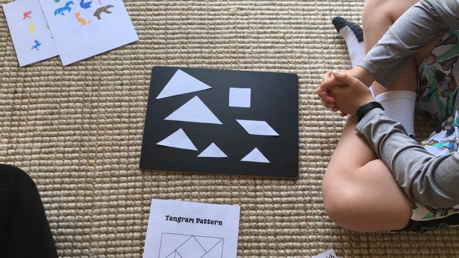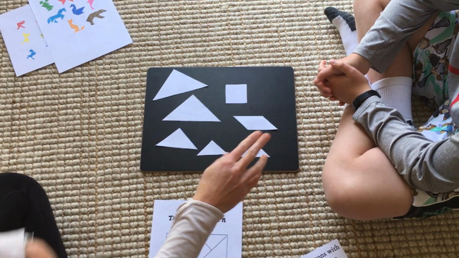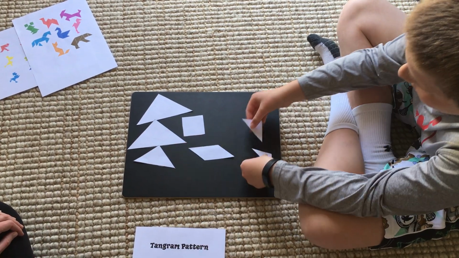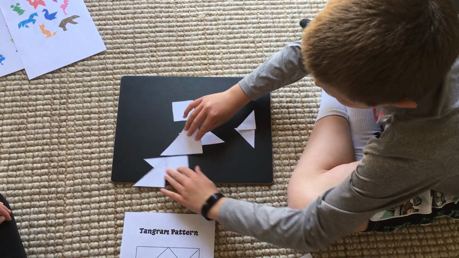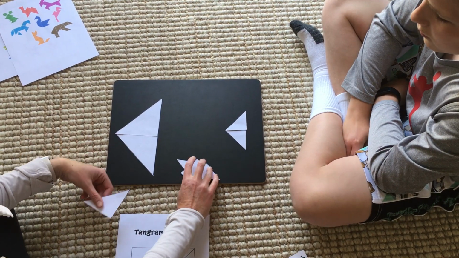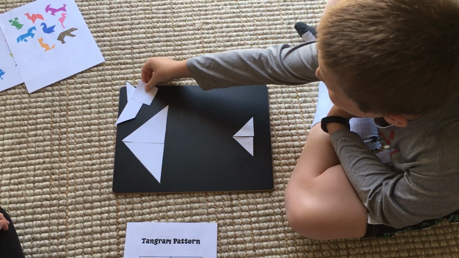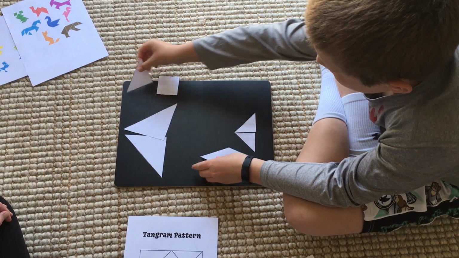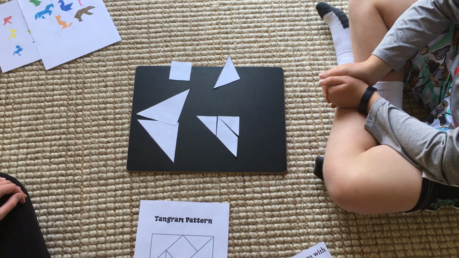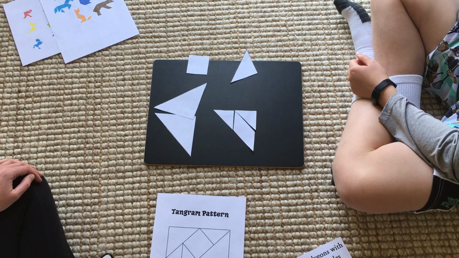Okay, and here's your challenge. You are going to try to make 1 triangle using 2 pieces. Charlie, can you make 1 triangle using 2 pieces? These 2, but you could also use these 2. Nice. 1 triangle with 2 pieces. Perfect. All right. Can you make 1 triangle with 3 pieces? Maybe if I did this, I could make a triangle with that. Nice. Look at that. Another triangle with 3 pieces. Can you make a triangle with 4 pieces?